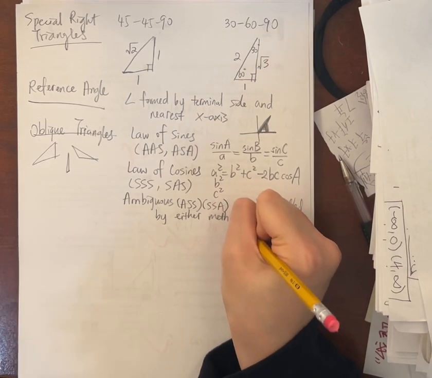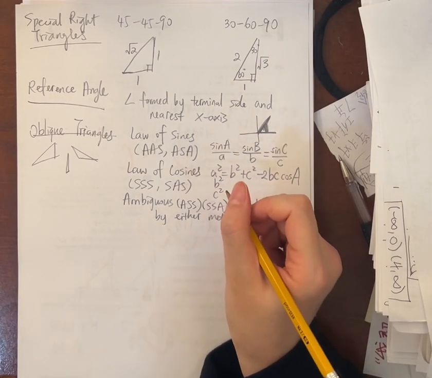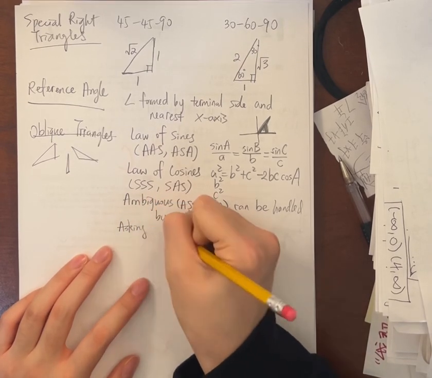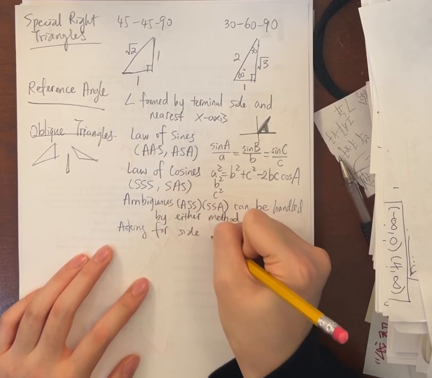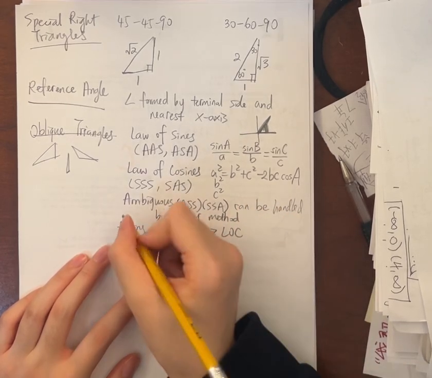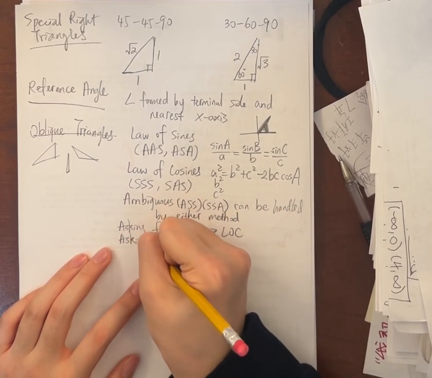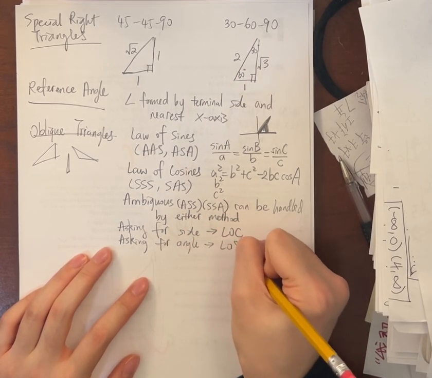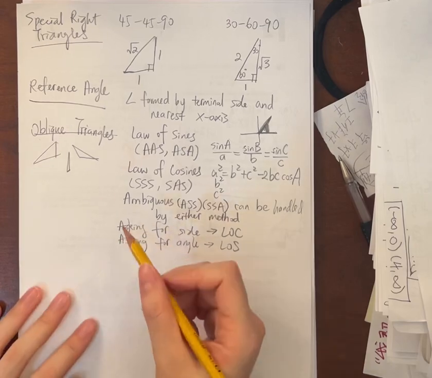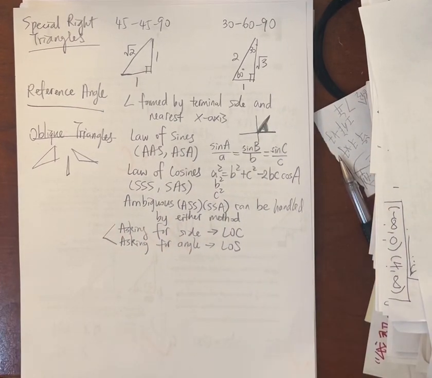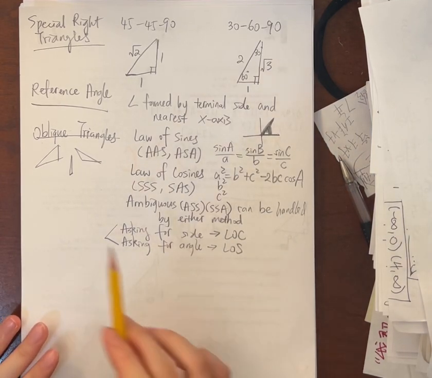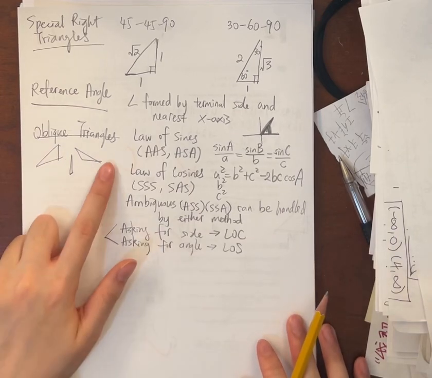Okay. But for most of the parts, when the question is asking for the side, then it's time to use the law of cosines. And when it's asking for the angles, then it's time to use the law of sines. Okay, so these are the two rules that I summarized myself. Really helpful when you're dealing with these problems. Okay, and yeah, so these are all of the things in the oblique triangles part.